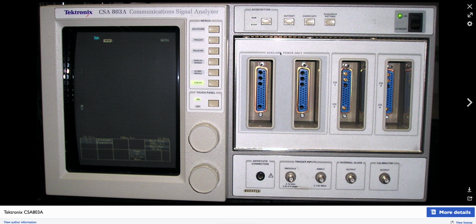In this case, we don't have 4 fully functional slots for sampling heads. Those 2 slots on the left only provide power, so they were used to insert heads that were an intermediate stage, like those optical to electrical heads we have seen.